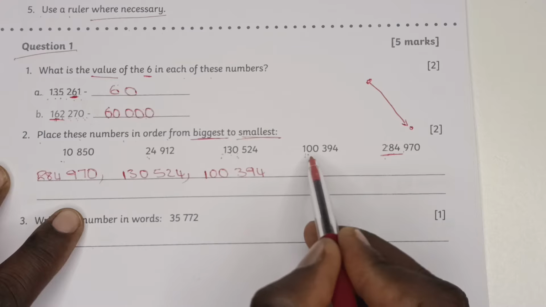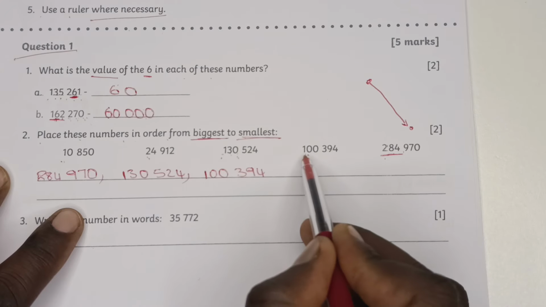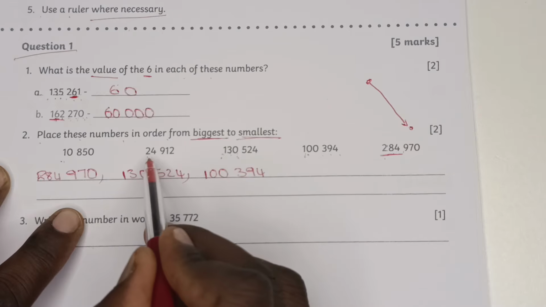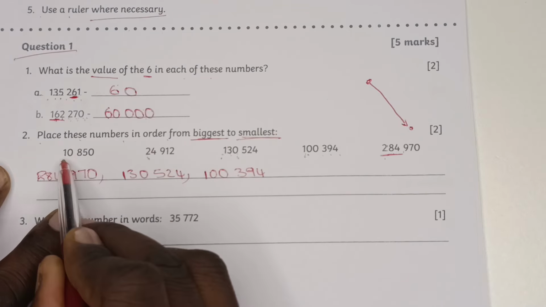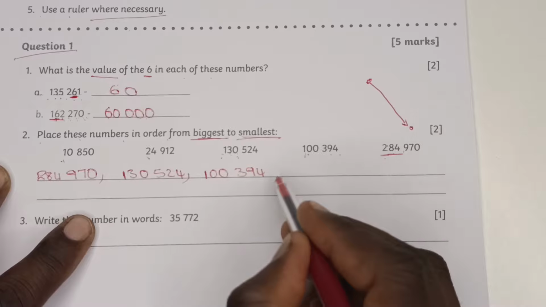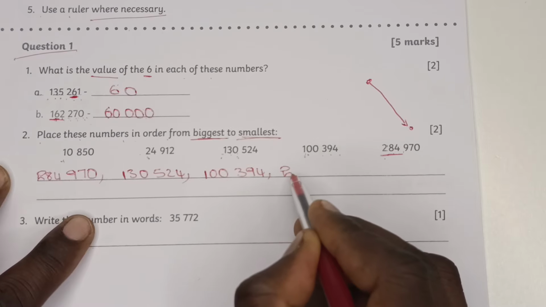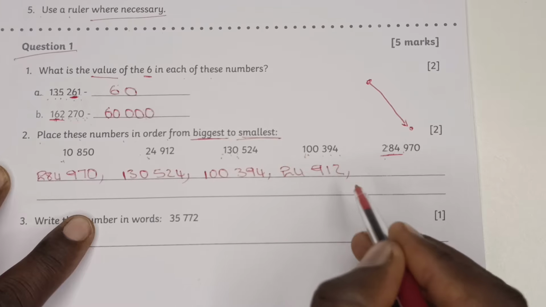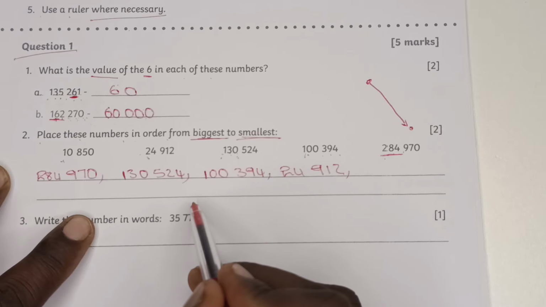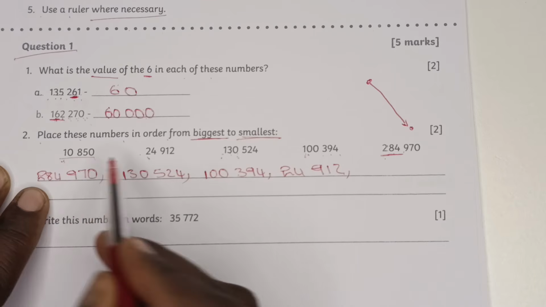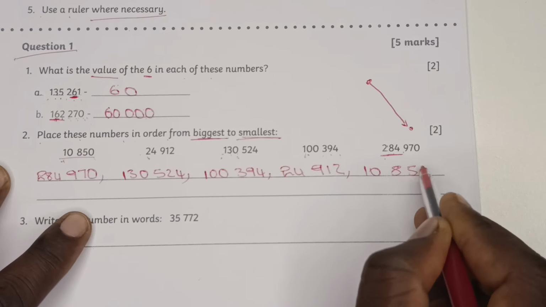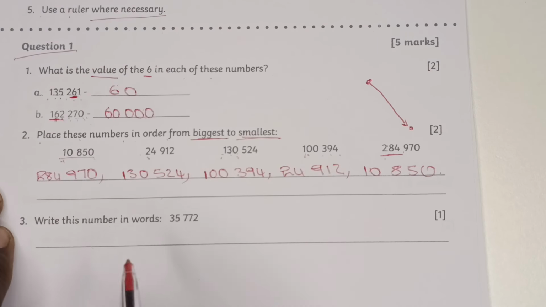So which one follows after 100,394? Is it 24,000 or 10,000? It's 24,000. So we write 24,912. Then after that, which one comes? Is the last one, 10,850. So this is the answer for question number 2.